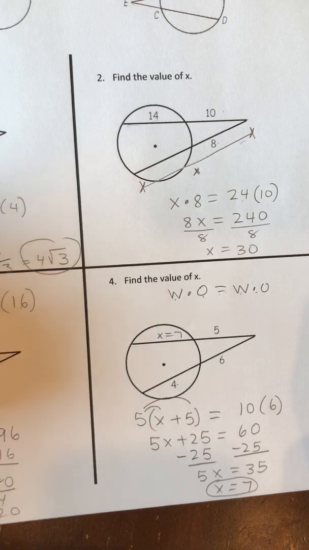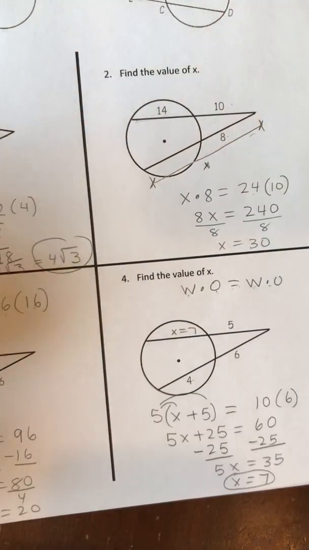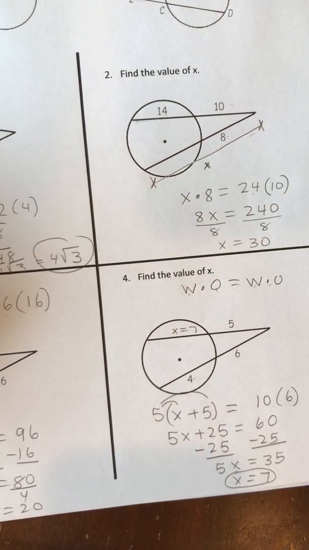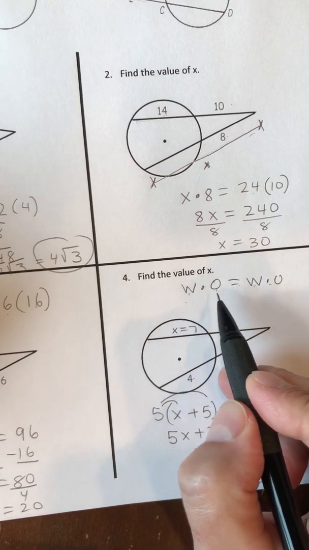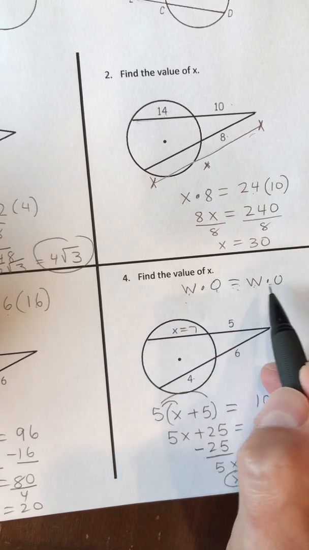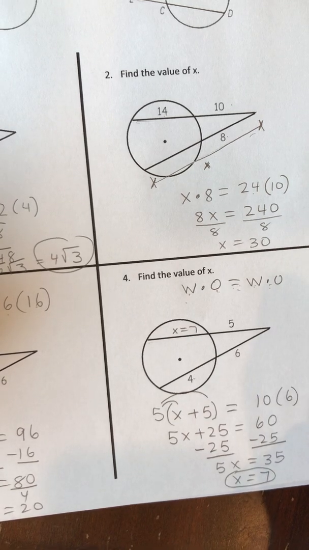That's basically this lesson. Try the rest of these problems. Remember, the whole times the outside equals the whole times the outside. Woo-woo.